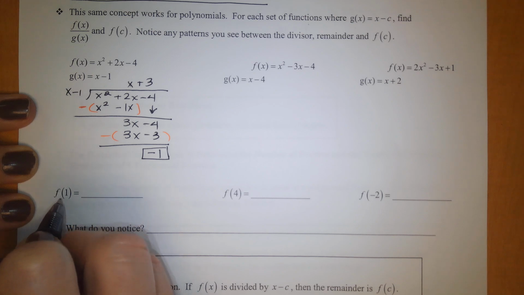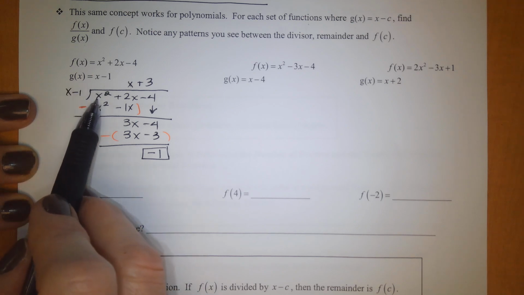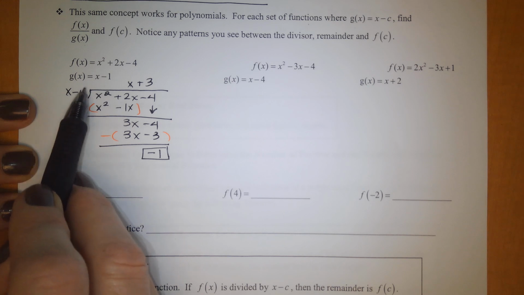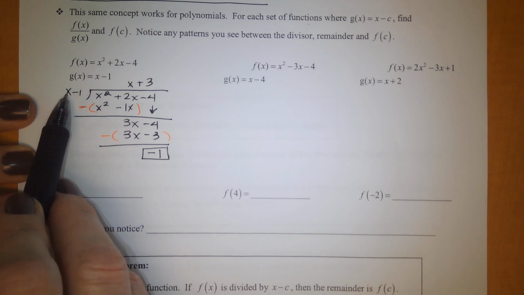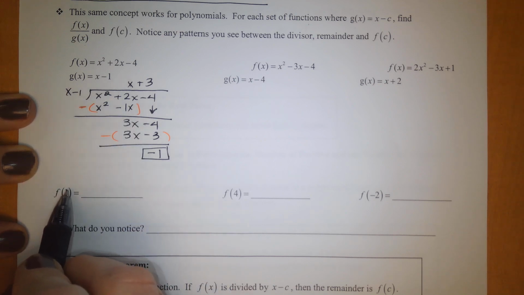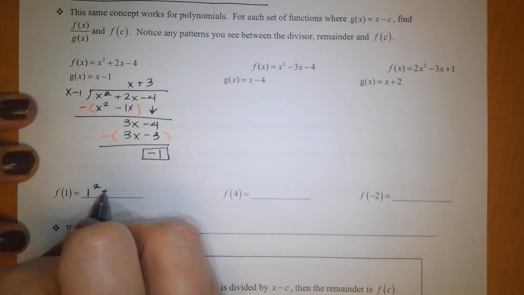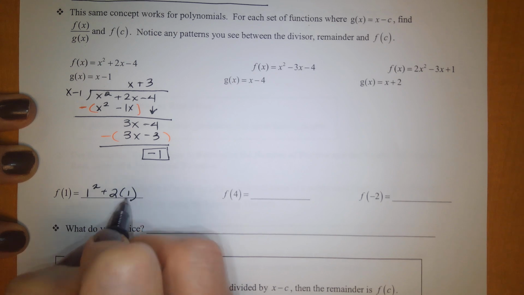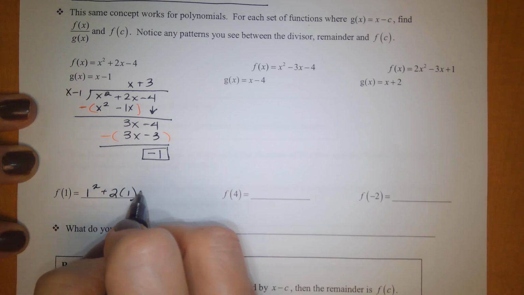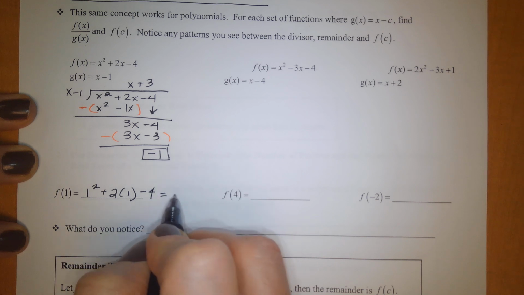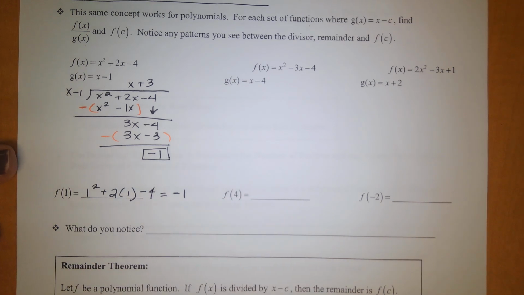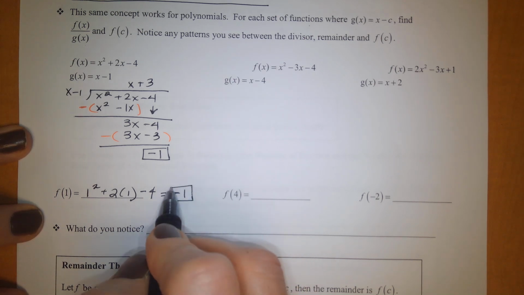So what this says is when you divide a polynomial by a factor, where to make this 0, x would be 1, that means f of 1, if I plug 1 into the function, I get 1 squared plus 2 times 1, minus 4, and that equals negative 1. Did you notice something that happened there? Let's do it again.